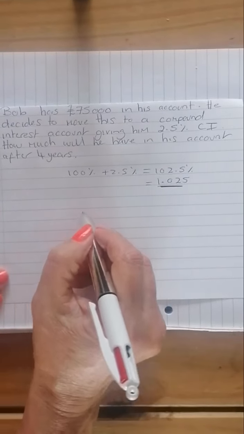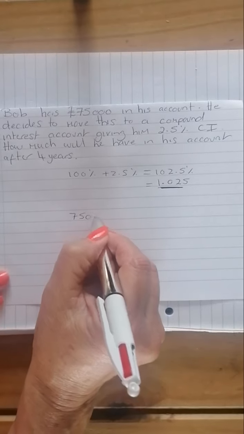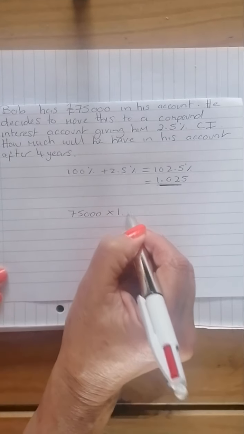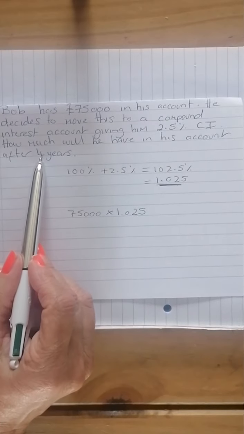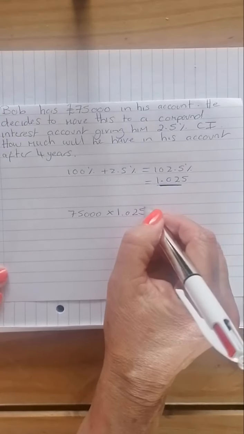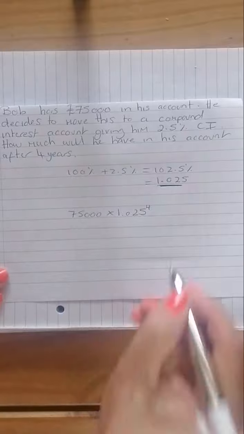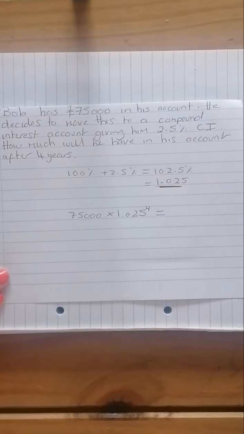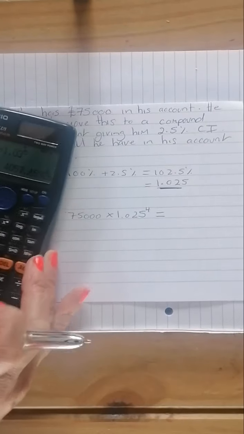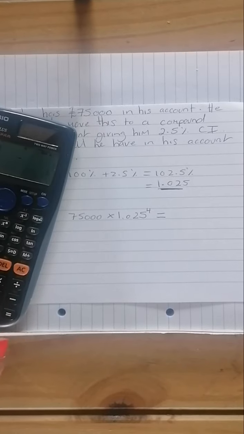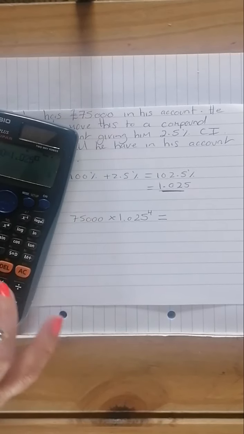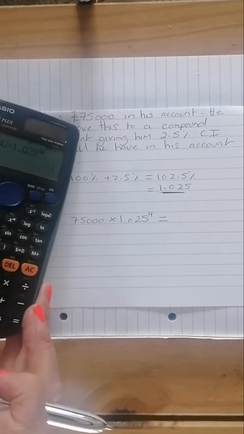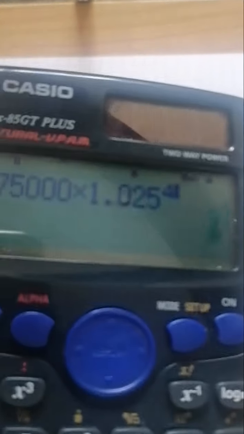You're going to multiply by what he invested, and the power is the number of years, so it's after 4 years. So that power 4 is the years. Again, just type that into your calculator: 75,000 multiplied by 1.025 to the power of 4. I'm just going to show you what it looks like on the calculator.